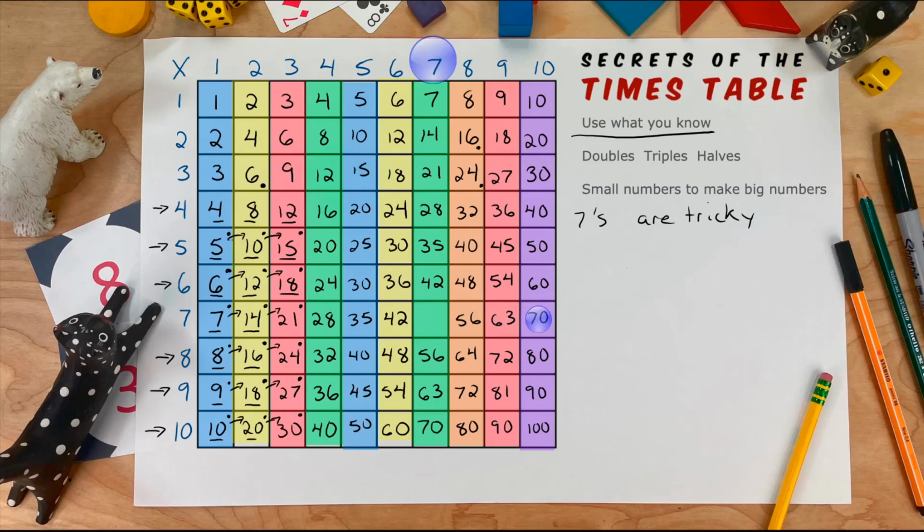So the only one we have left on the entire table is 7 times 7. There are a couple different ways to think about this, but one way to think about it is that we know that 7 times 6 is 42. 7 times 7 must be 42 and 7 more. And we can count that, and that will give us 49. A very special number.